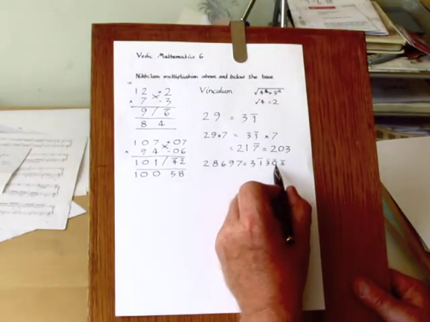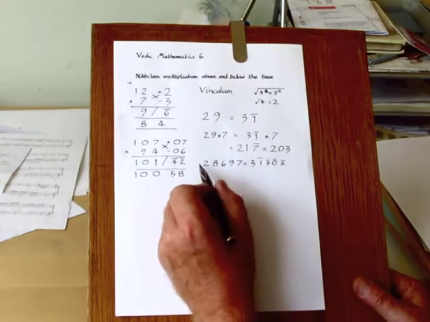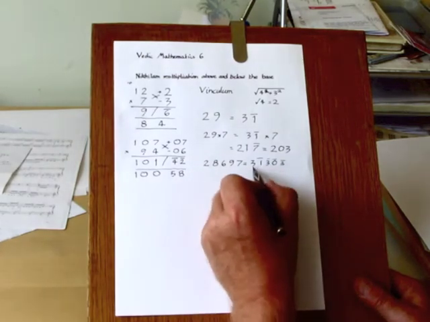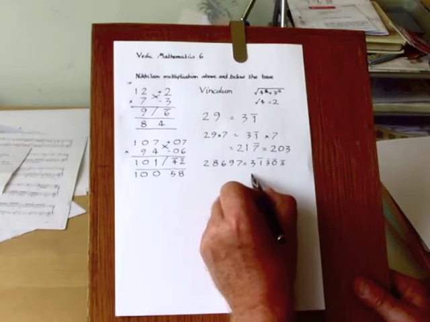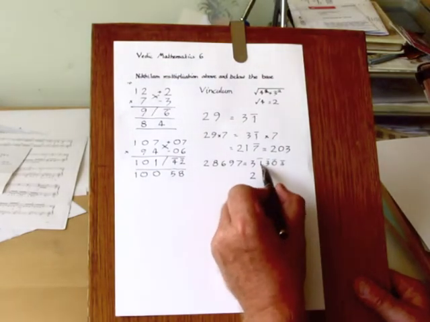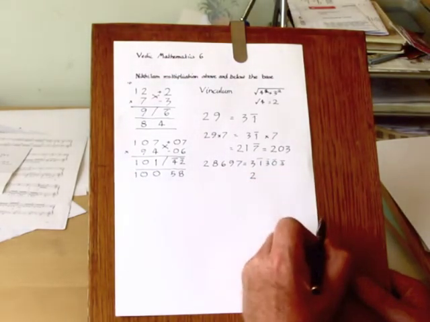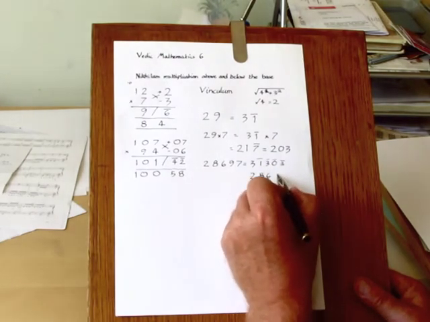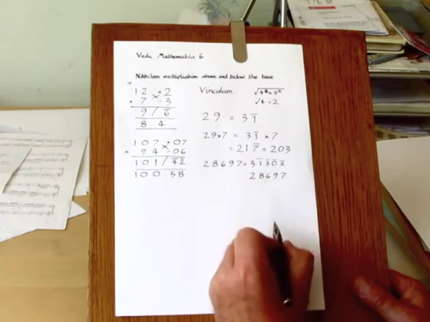Is it a vinculum? No, not really. It doesn't matter. So if we have to devinculate this, we reduce the 3 by 1, giving 2, and then apply all from 9 and the last from 10 to all these digits, giving 8, 6, 9, 7.